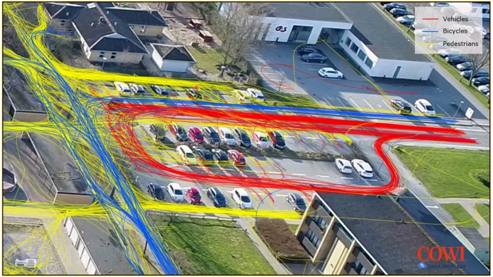You have lots of tracks crossing each other, and you have vehicles reversing whilst bicyclists are passing really close by. So this actually does create, I wouldn't say a near miss, but a situation to be aware of.